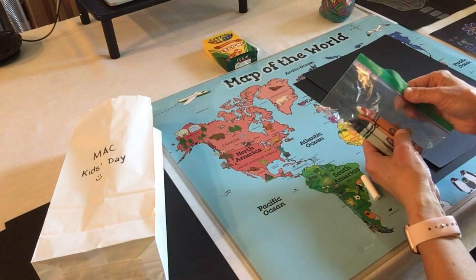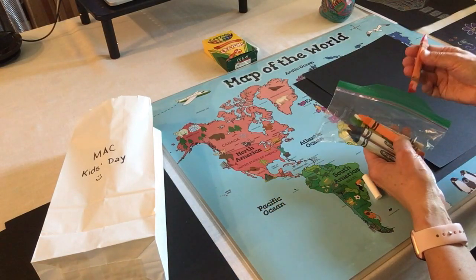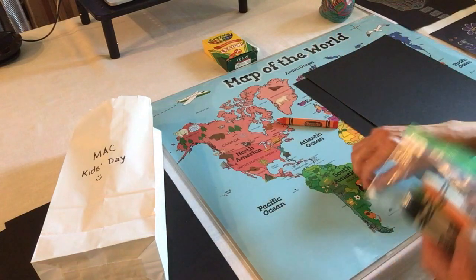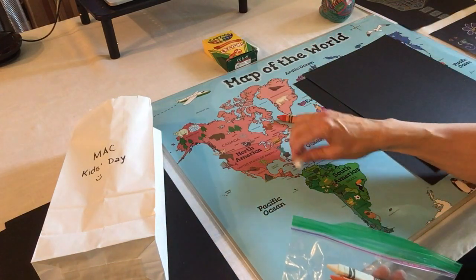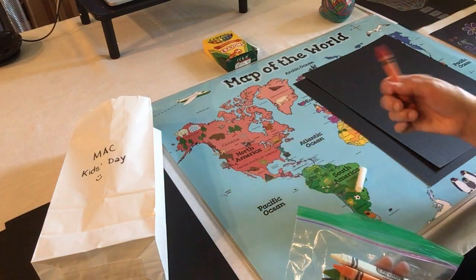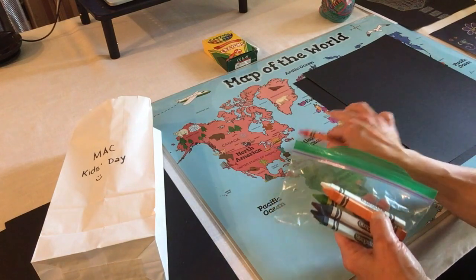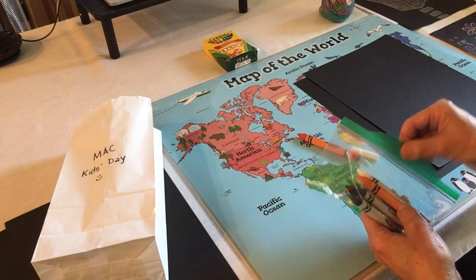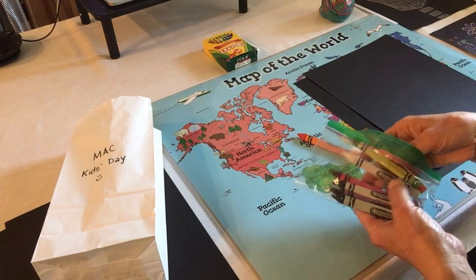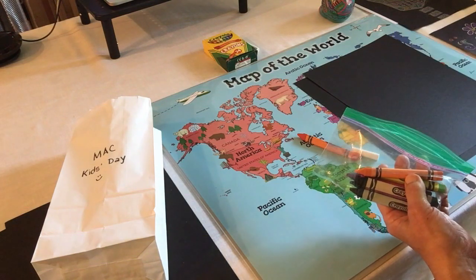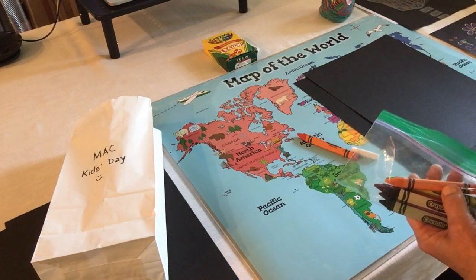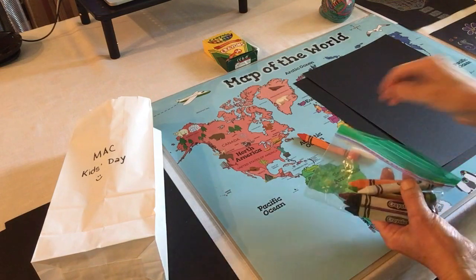These are called triangular crayons. They're super cool because they don't roll, as opposed to my chalk, which does. See what I mean? You have these crayons that are not going to roll off your table. And you have different colors here. Everybody has a white. The white is the most important one of today.